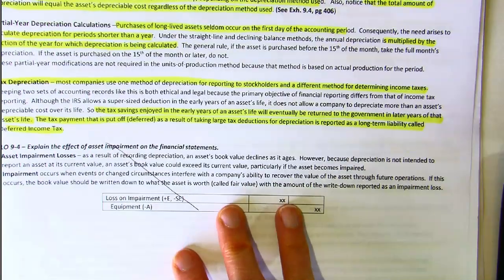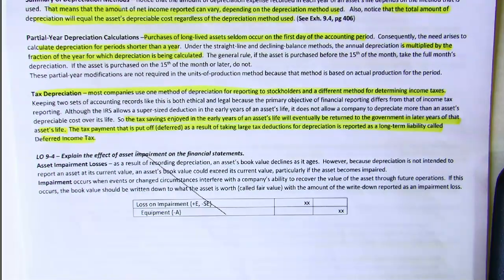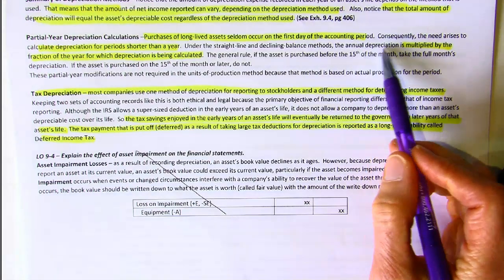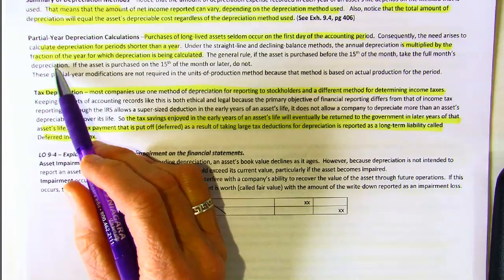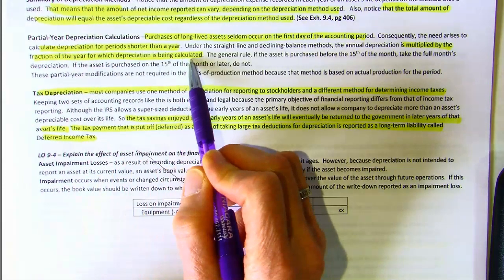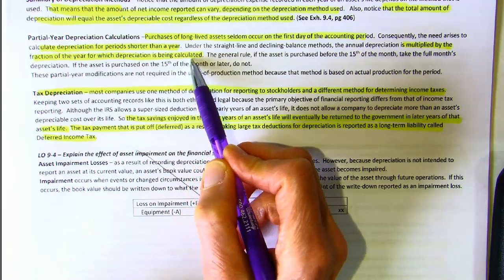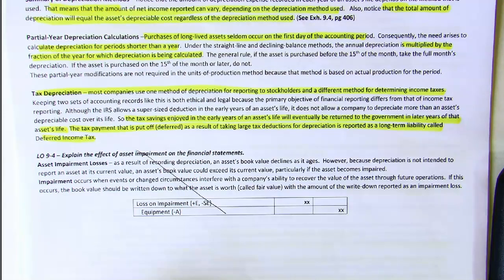Okay. So partial year's depreciation. What if you don't buy an asset at the beginning of the year? What if you buy it midway through the year? Then what we're going to do for both the straight line and declining balance methods is we're going to multiply the annual depreciation by the fraction of the year for which depreciation is being calculated. In other words, the fraction of the year that you used that asset. We don't need to make any adjustment for the units of production method because if you owned it less, you would have used it less.